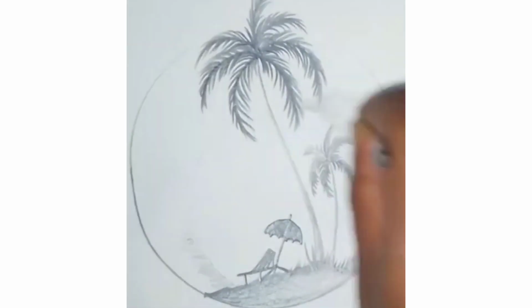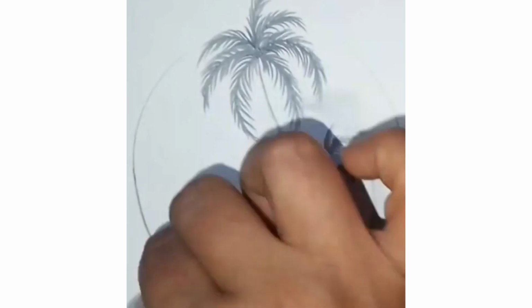The result is a monochromatic representation that can evoke a sense of simplicity and elegance.